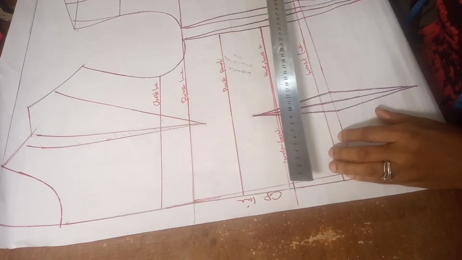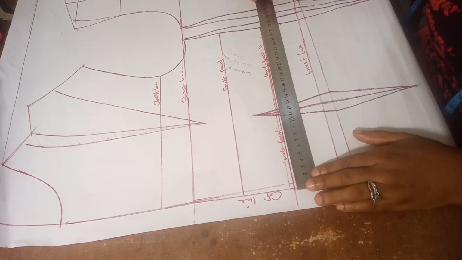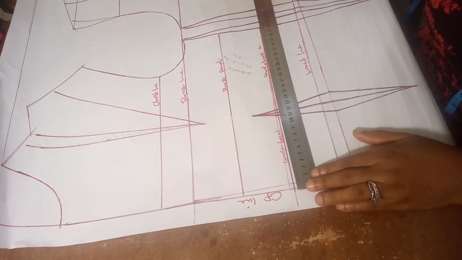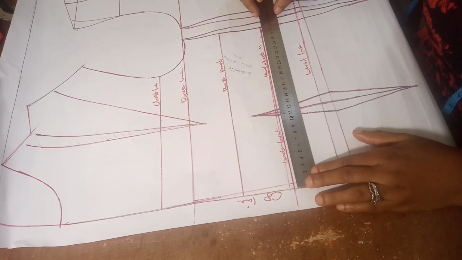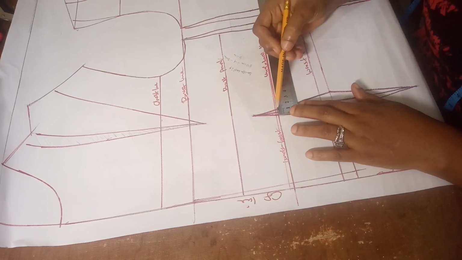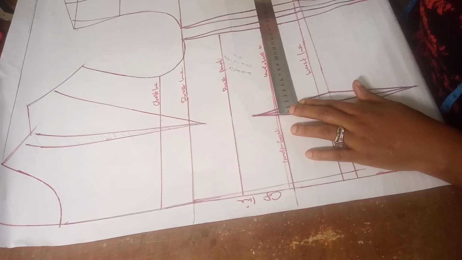So what we'll do next is to take our ruler and place it on the line of the underbust to see what we have here. Whatever we have here is what we are going to use to subtract the measurement that we got from our underbust measurement after dividing it by 4. So what we have here is 28 cm, but minus the dot, because this is going to be taken out. So what we have here is 1 cm. 28 minus 1 is 27.